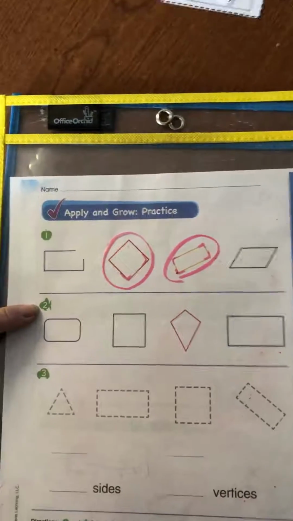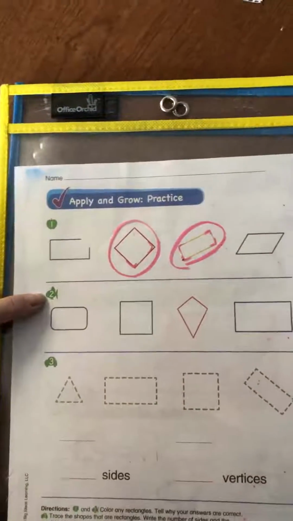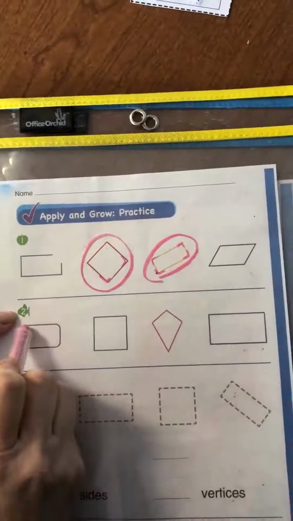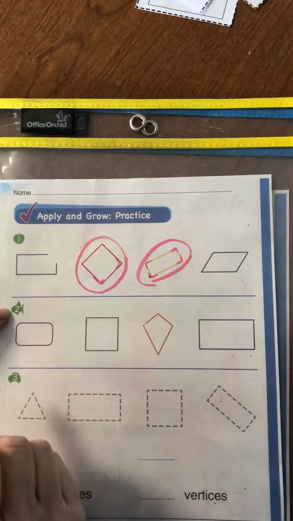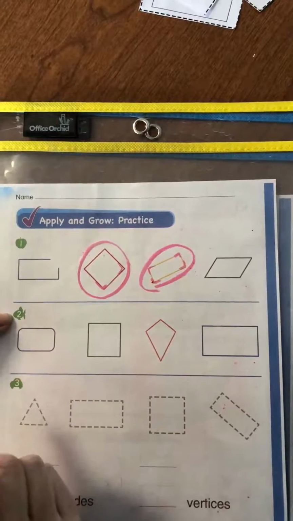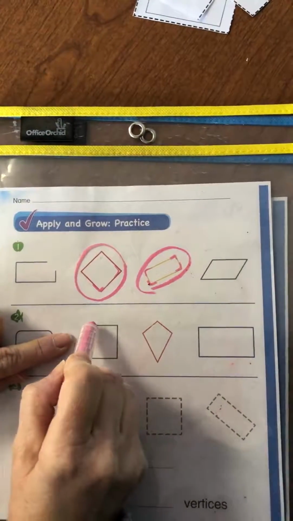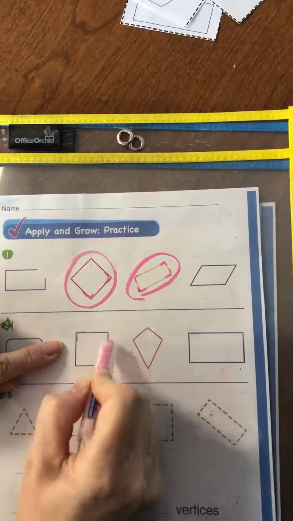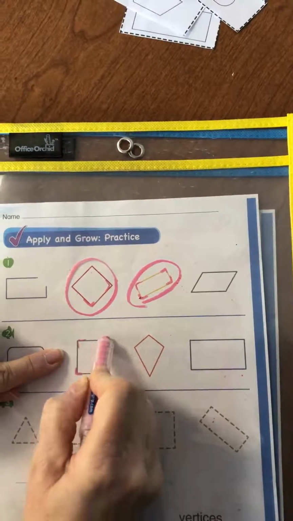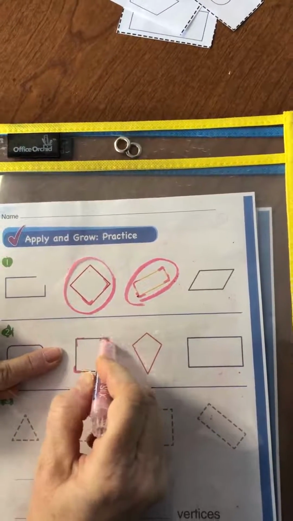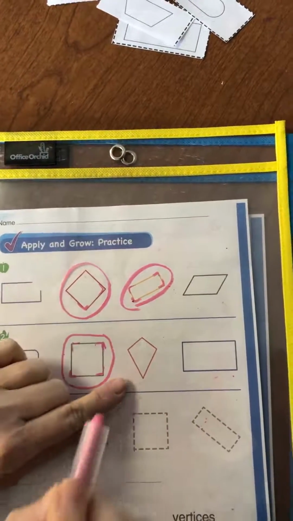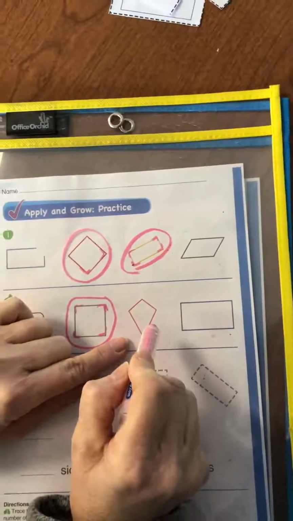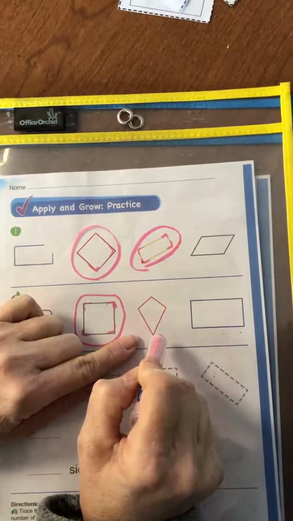Look at that first shape. What do you think? Well, I see some curves here, so right off the bat, I know they're not pointy. I'm glad you didn't let that trick you. Go on to the next. This shape one has the L-shaped corners and 4 sides. This one is a rectangle. Good. This one is not a rectangle.